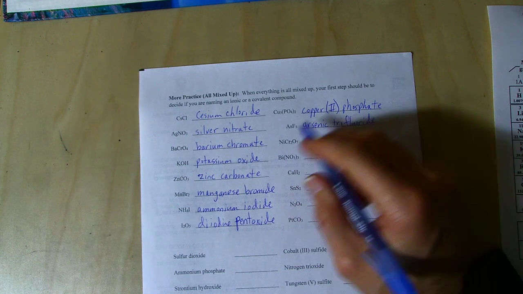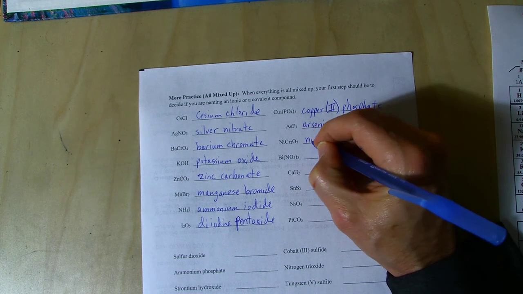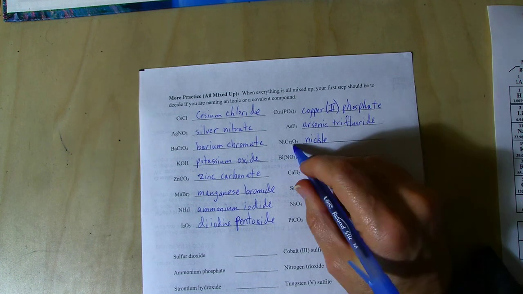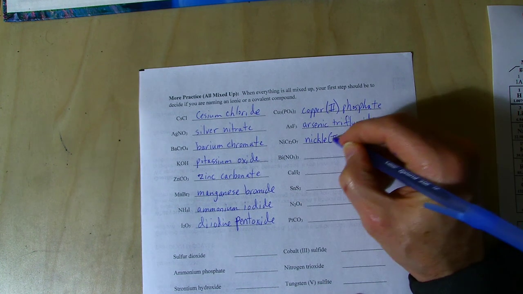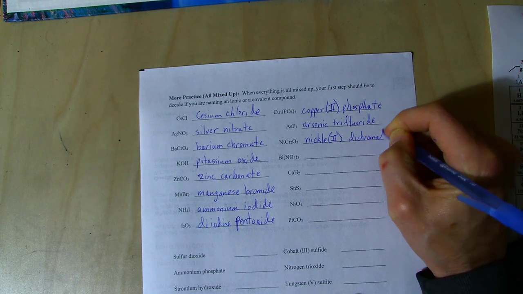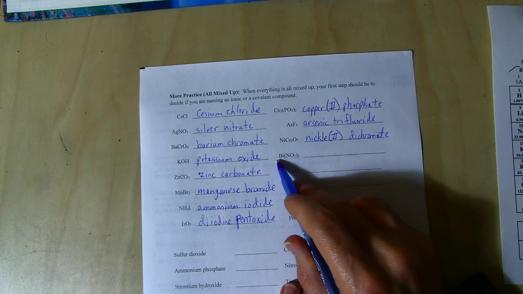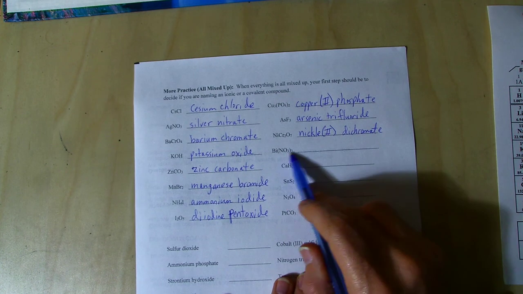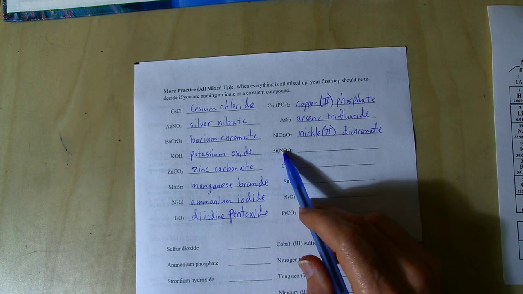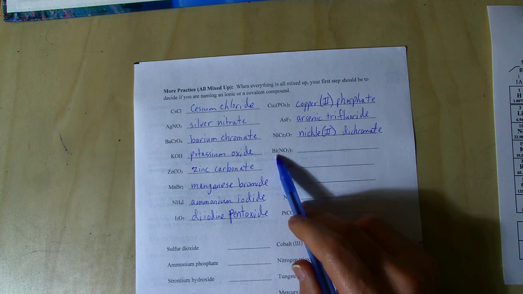Okay, we have dichromate here. So we have nickel, polyatomic ion. So this is going to be nickel. Dichromate has a -2, so this has to have a +2. So it's going to be nickel 2 dichromate. Bismuth. So this is going to be bismuth nitrate. Okay, that's going to have, I believe, a variable charge. Where is Bi?